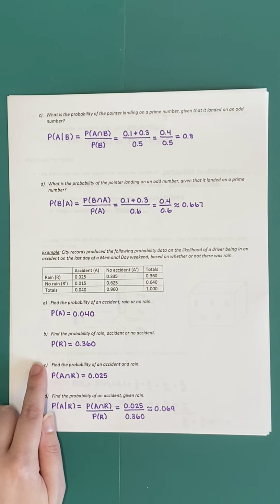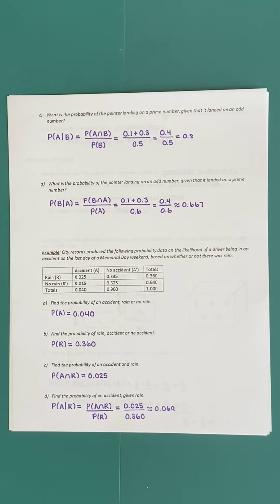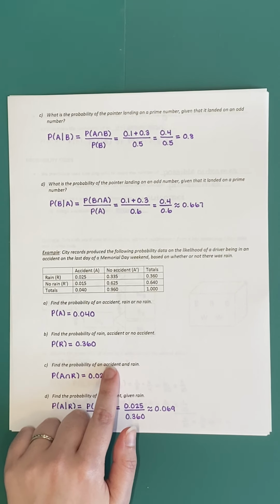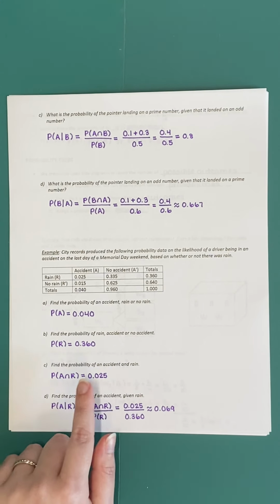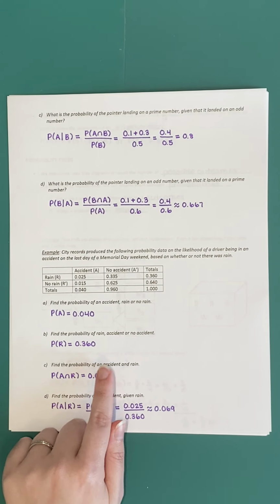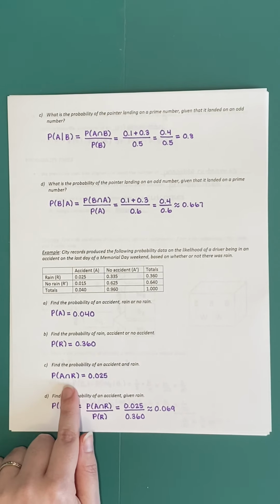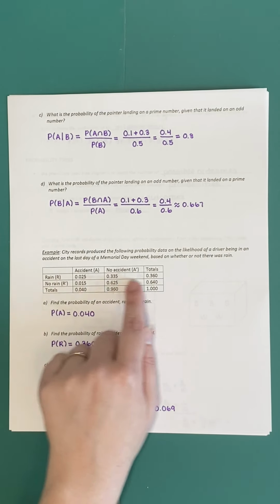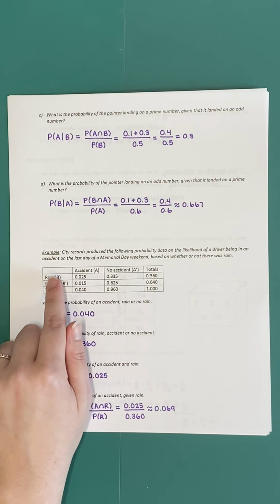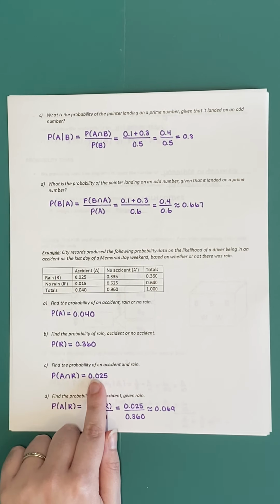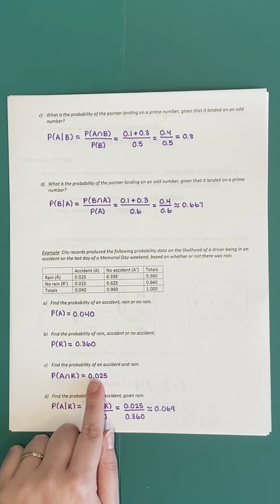Okay, find the probability of an accident and rain. In other words, the probability that we have both an accident and rain. Well, this is an intersection. This is the intersection of the event accident and the event rain. So here's rain and here's accident. The intersection gives us a value of 0.025. So the intersection of these two events has a probability of 0.025.